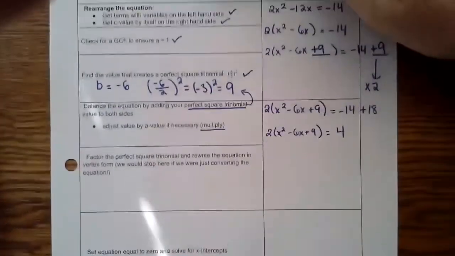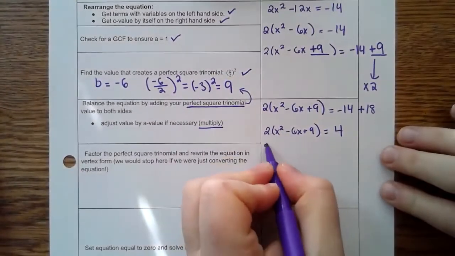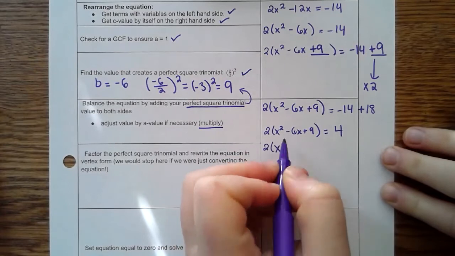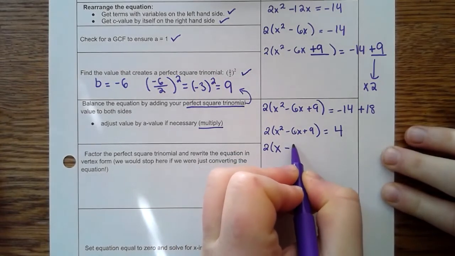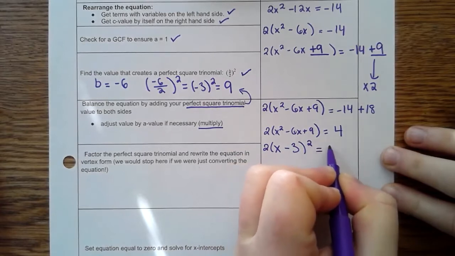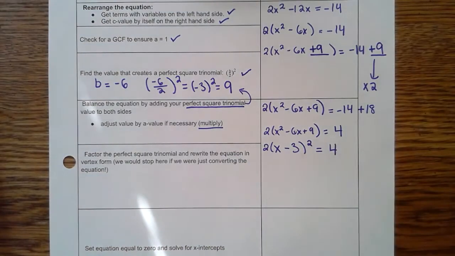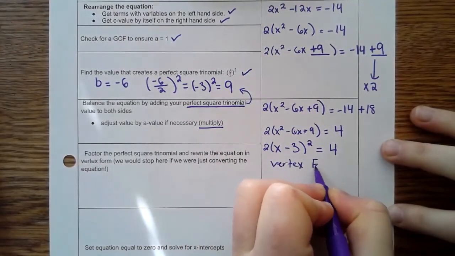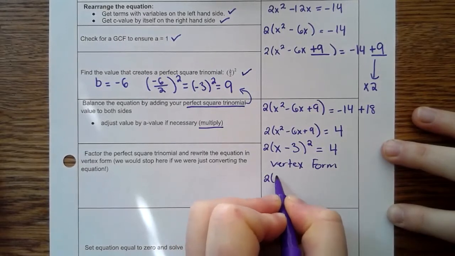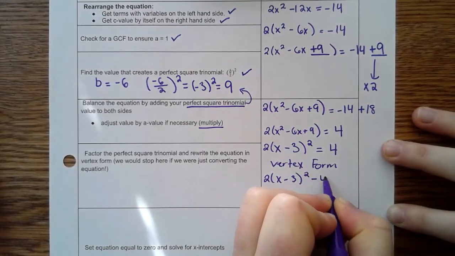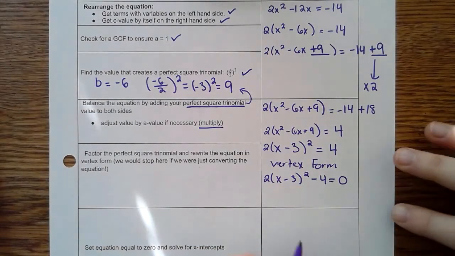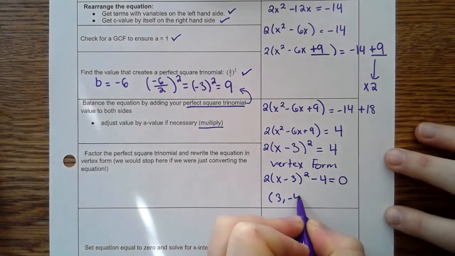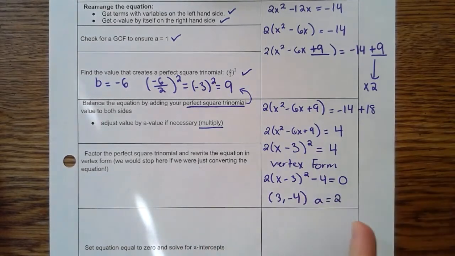So from the front page, all this work right here, I know that this is just the b value. So the b value divided by 2, minus 3 squared equals 4. So if they said convert to vertex form, I would say, oh, well, vertex form would be, so I could say the vertex from this is 3, negative 4, a equals 2, and I can graph from there.